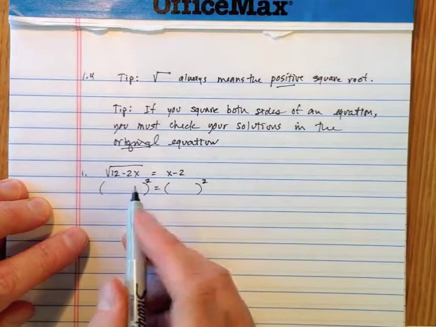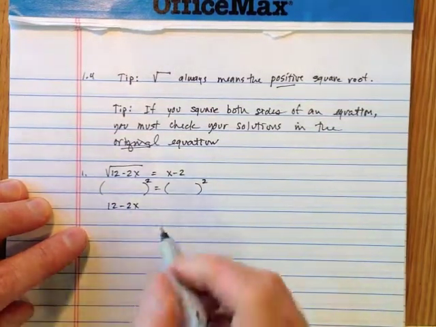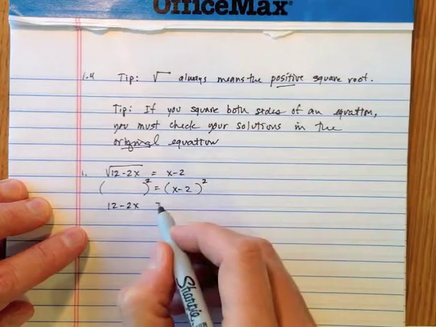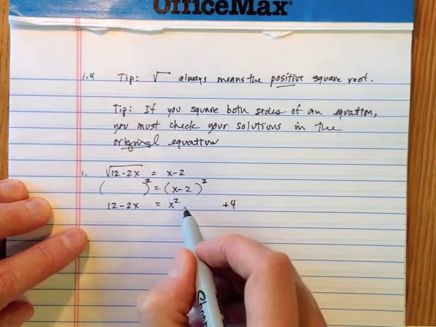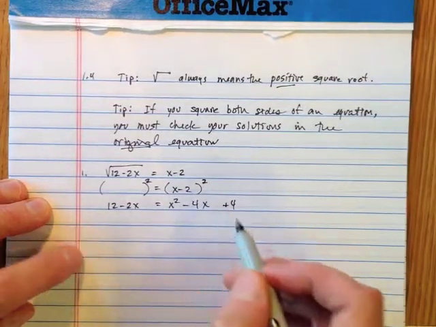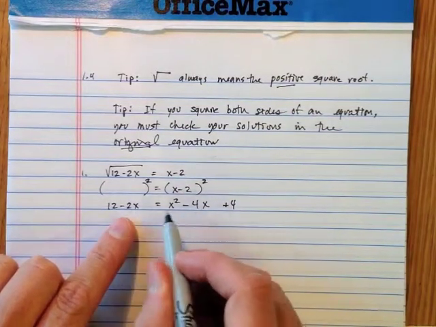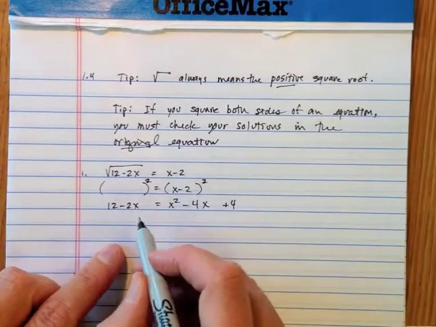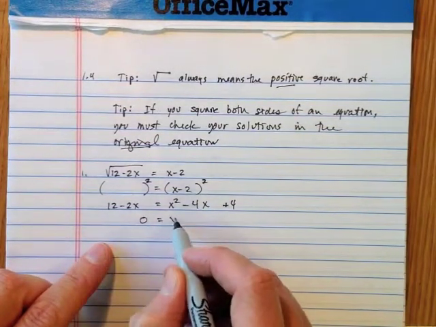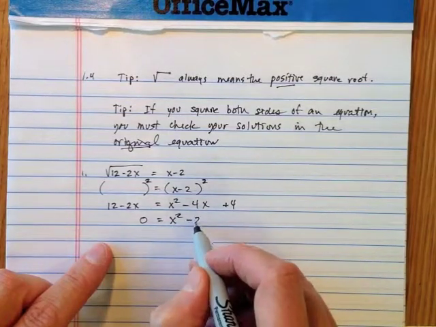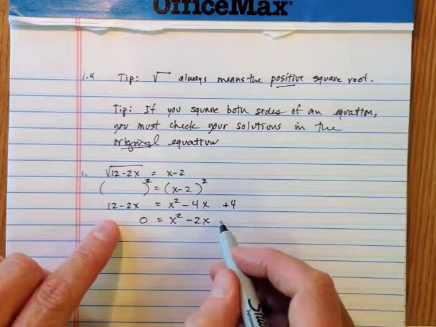On the left side, squaring the radical just gives me the 12 minus 2x that was inside there. On the right side, when I square that x minus 2, I get the first thing squared and the last thing squared and 2 times their product, so minus 4x. Now it's starting to look like a quadratic equation, except I got some x's here and here. Let's collect them all up to the left side. So I'll add 2x and subtract 12 from both sides. I add 2x, that gives me minus 2x here, minus 4x plus the 2 that I added. I'll subtract 12, so that's minus 8.